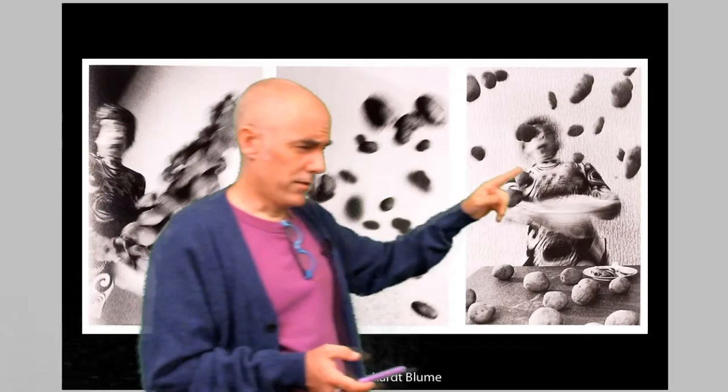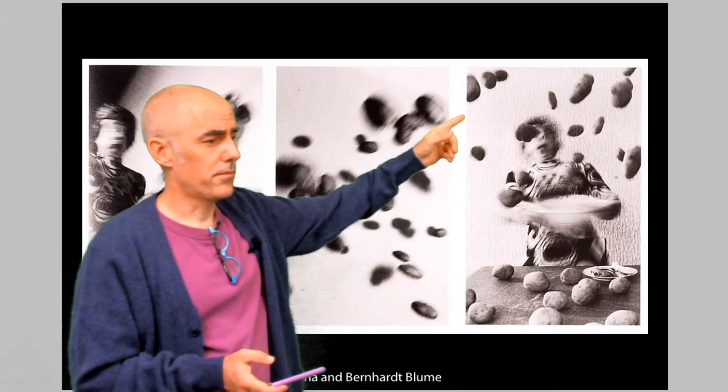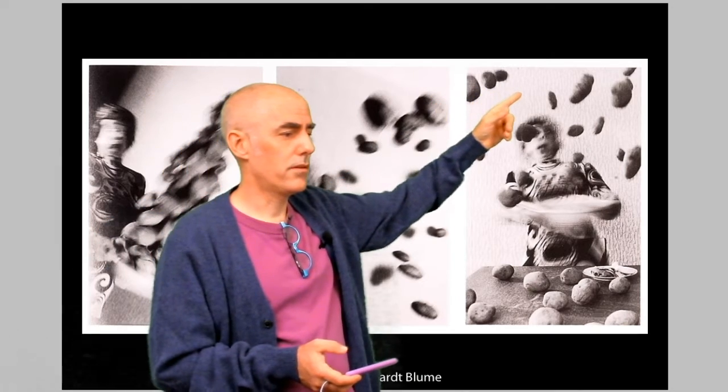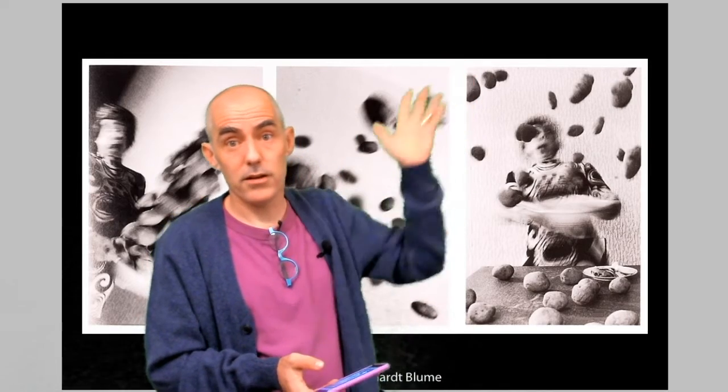Okay, just concentrate on this one. These potatoes are in motion because we know potatoes don't just hang out in the air. We're not just walking down the street and saying, oh, the air potato is great. If you put a potato in the air and you move your hand, the potato falls down.